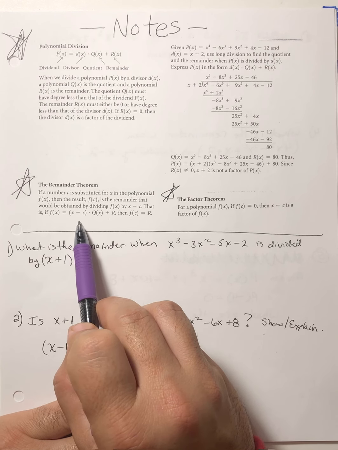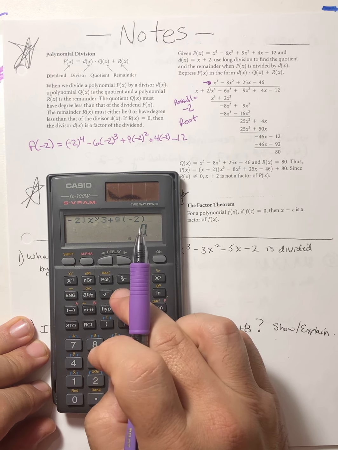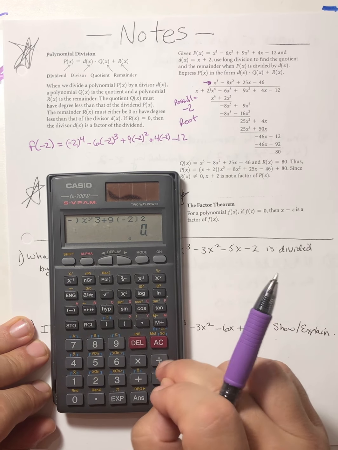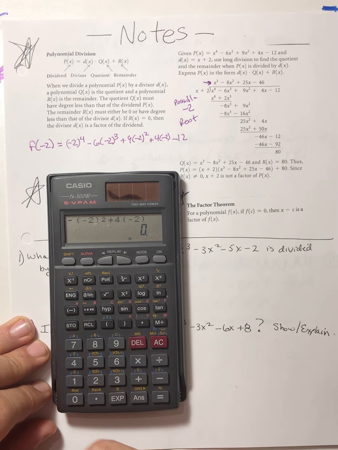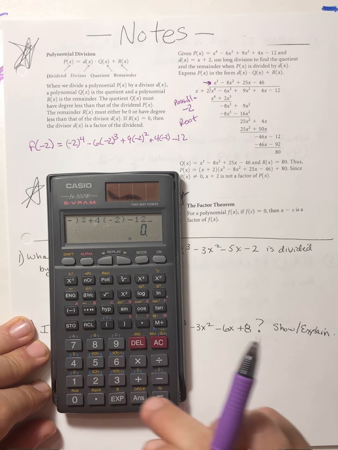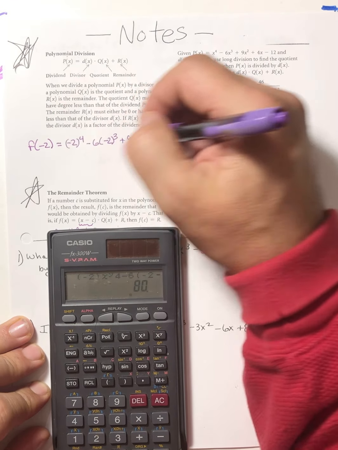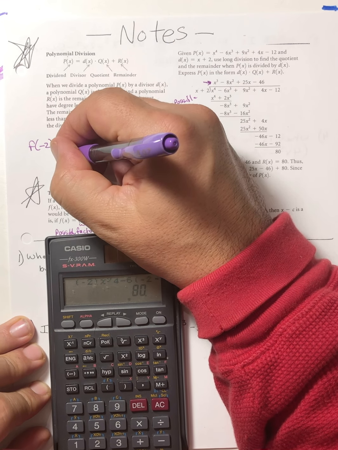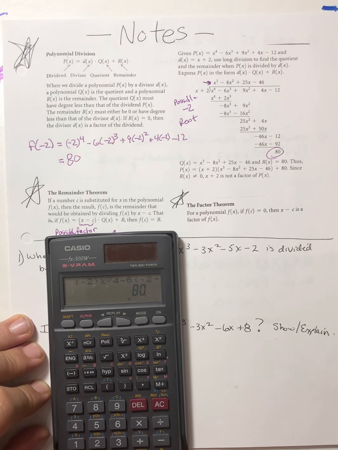Plus 9, parentheses, negative 2, there's a square button for me, squared, plus 4, parentheses, negative 2, close parentheses, minus 12. Look at that. All of this equals 80. Isn't that what the remainder was?